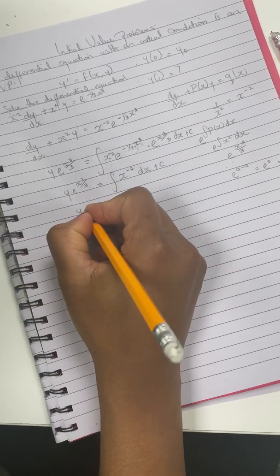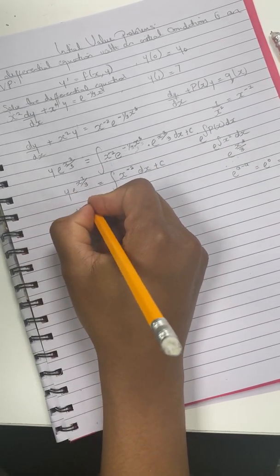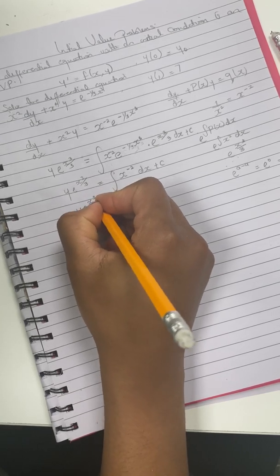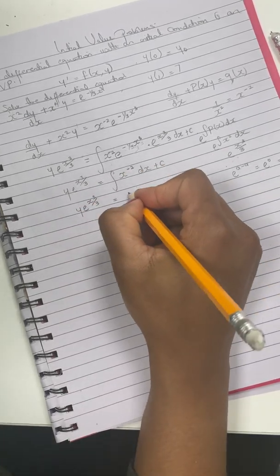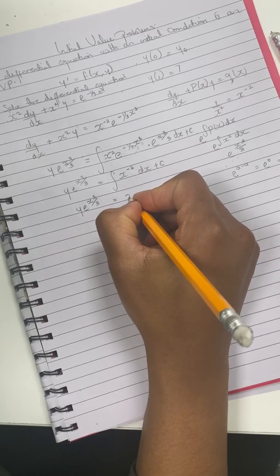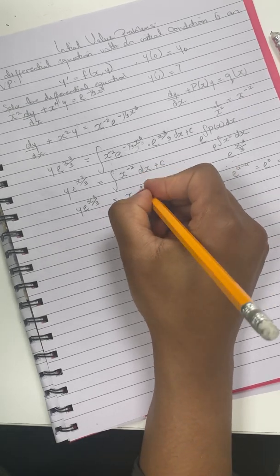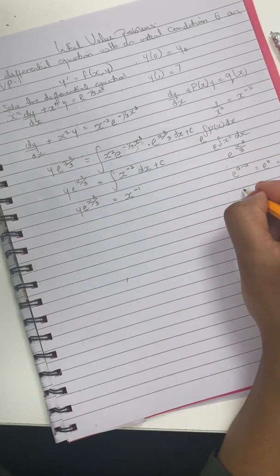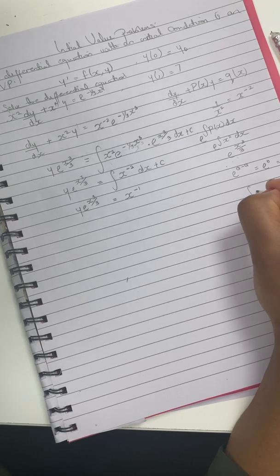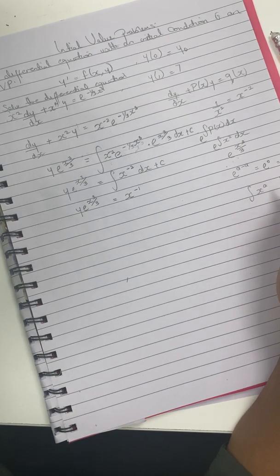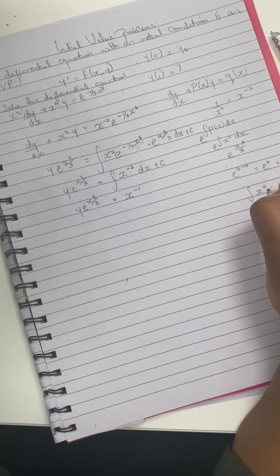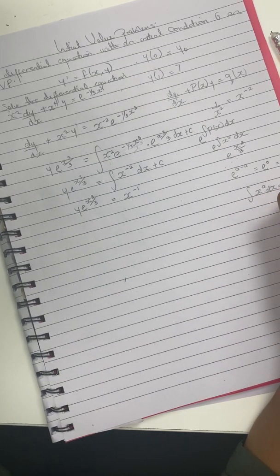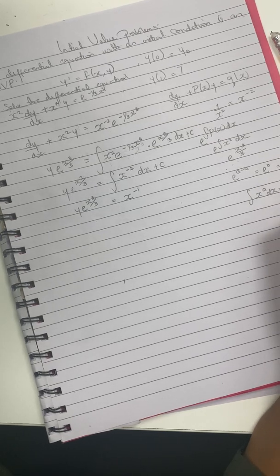So this becomes y times the integrating factor e to the power of x cubed divided by 3 is equal to x to the power of minus 1, because integrating x to the power of a dx is equals to x to the power of a plus 1 divided by a plus 1 plus c.